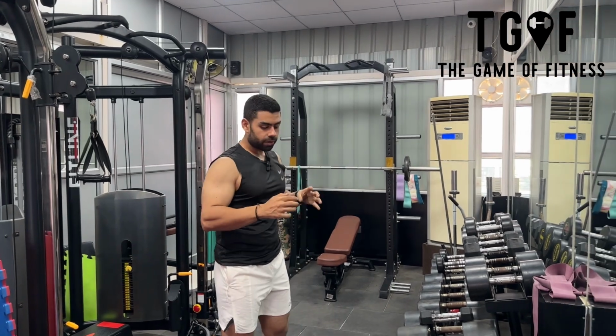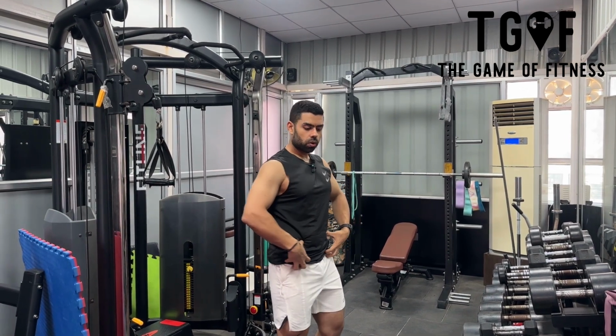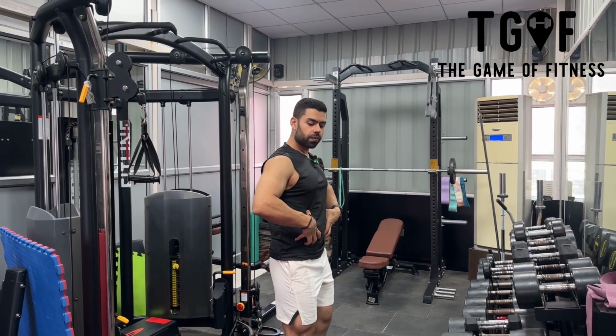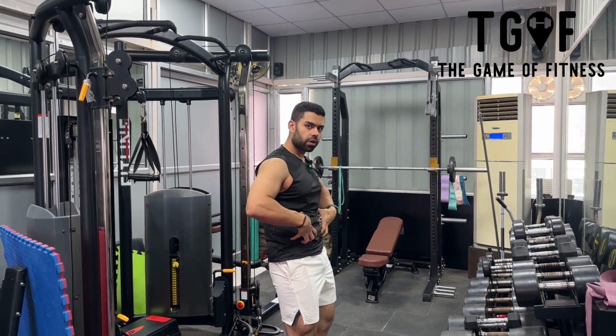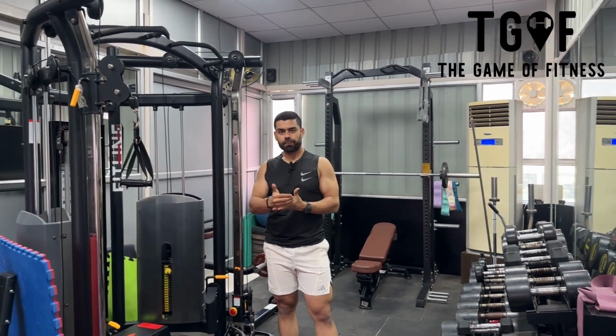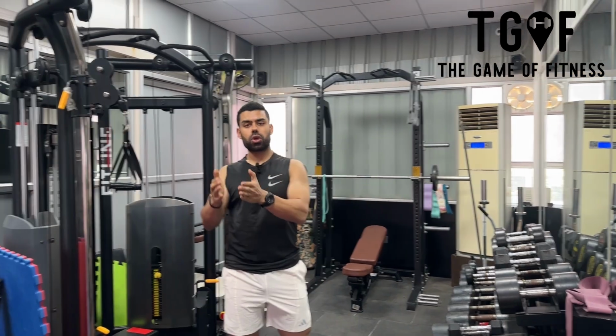Then the second reason can be your weak core. Okay, so when you have a weak core, your core cannot handle the pressure you're having in your pelvis, so it crunches itself, making a posterior pelvic tilt. So now you know the problem, how it looks like. Now let's talk about how to cure it.